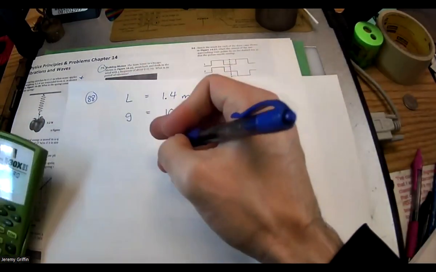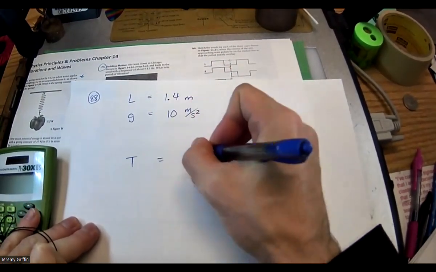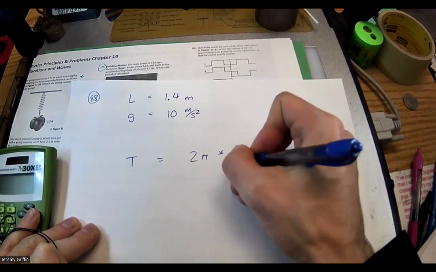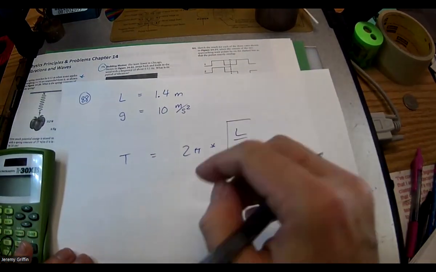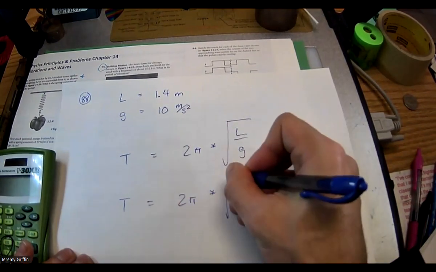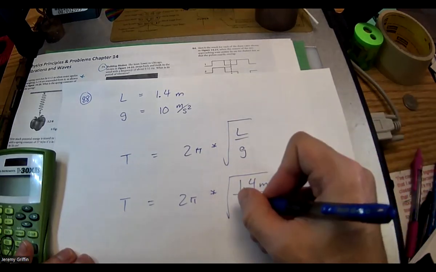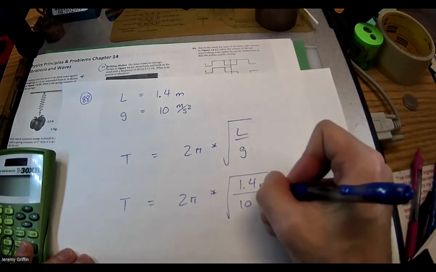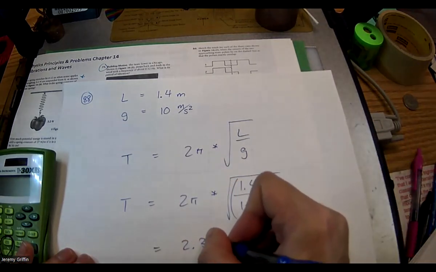So you guys did time period is 2 pi times the square root of L over g. It's the answer to your lab from a few days back. And then just pop in the parts. About 1.4 meters and about 10 meters per second squared. Yeah, I think it's like 2.35 seconds, sounds about right.